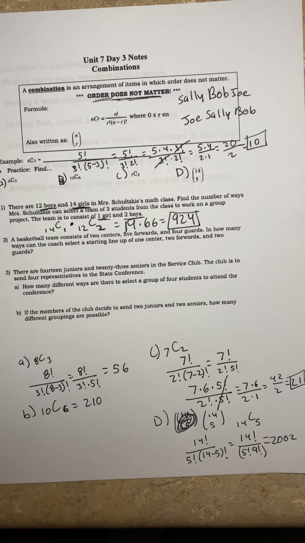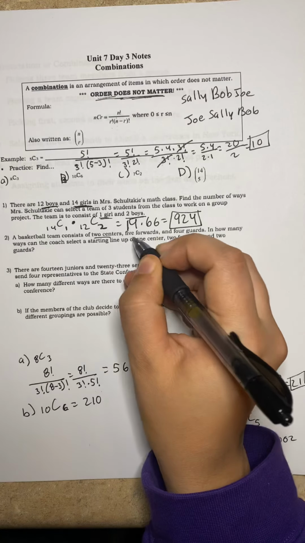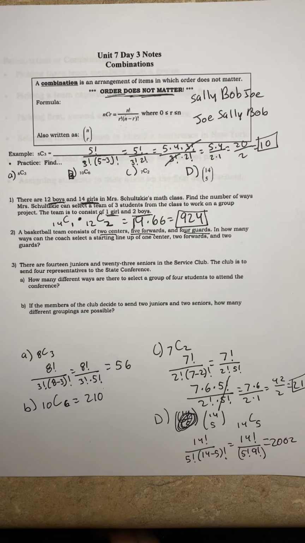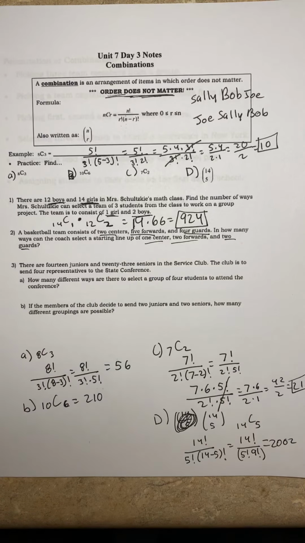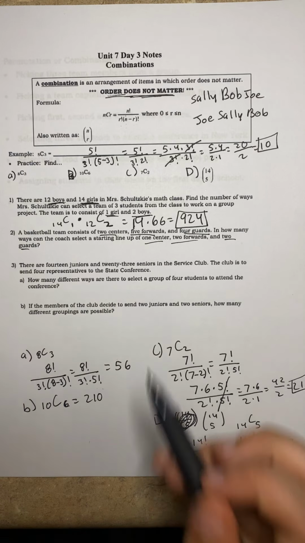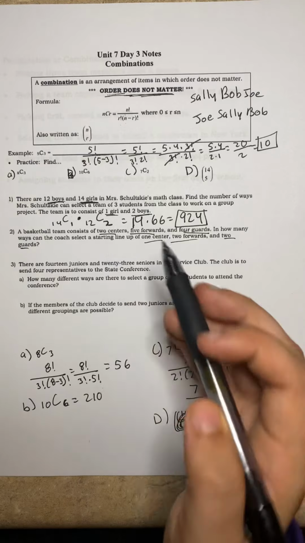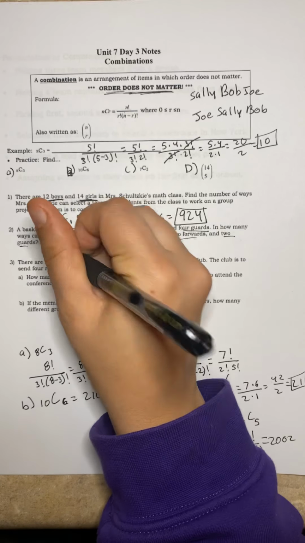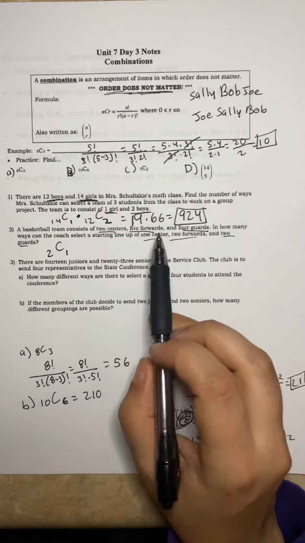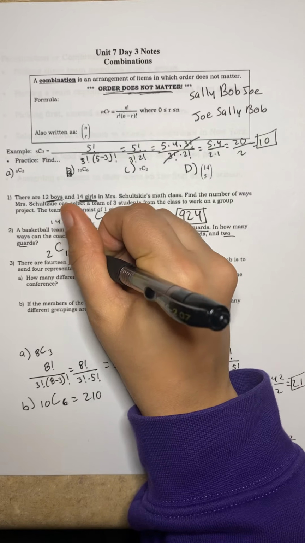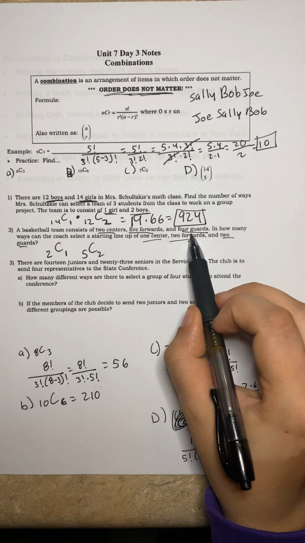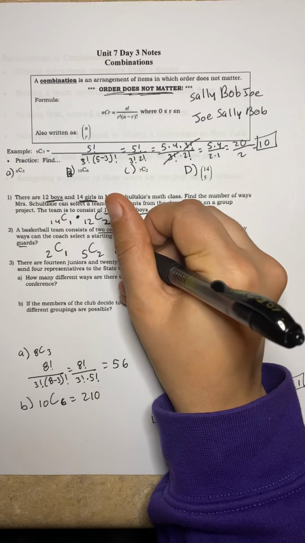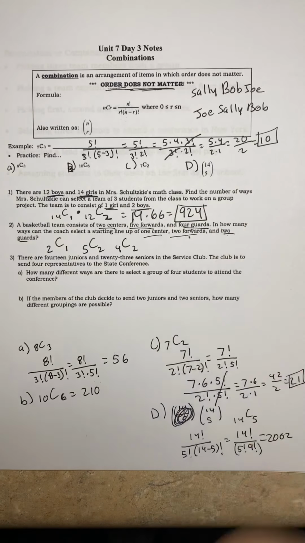We have a basketball team that consists of 2 centers, 5 forwards, and 4 guards. In how many ways can the coach do a starting lineup of 1 center, 2 forwards, and 2 guards? So this time we have 3 different combinations we need to figure out. We only want 1 center, but we have 2 of them. So that's 2 total centers, and we want to choose 1 of them. We have 5 forwards, and we want to choose 2 of them. And then we have 4 guards, and we want to choose 2 of those.